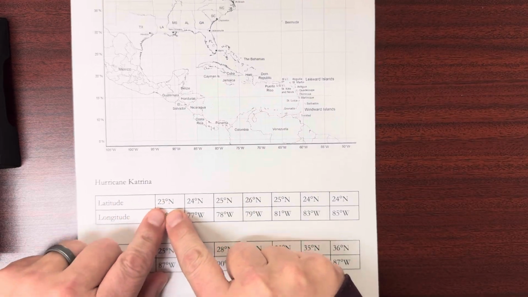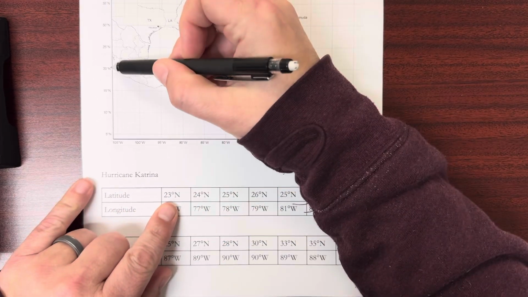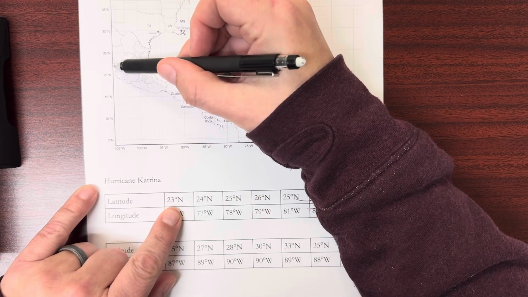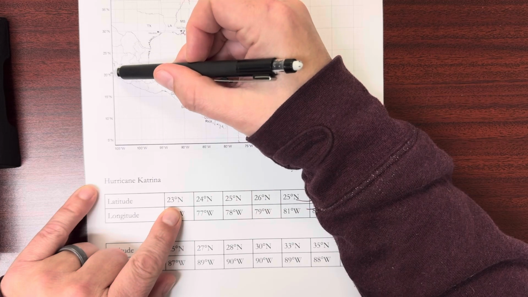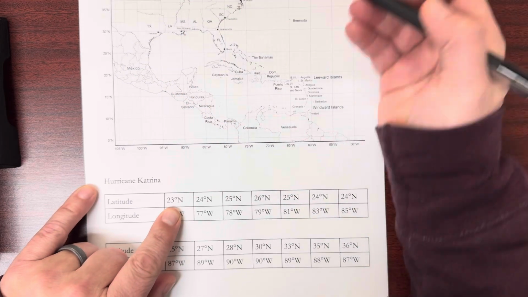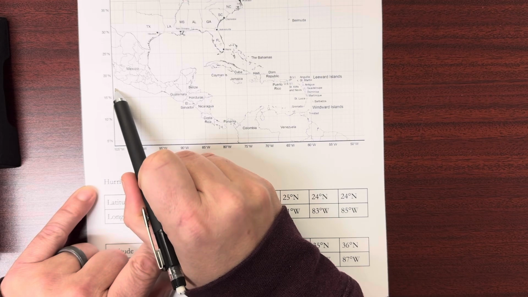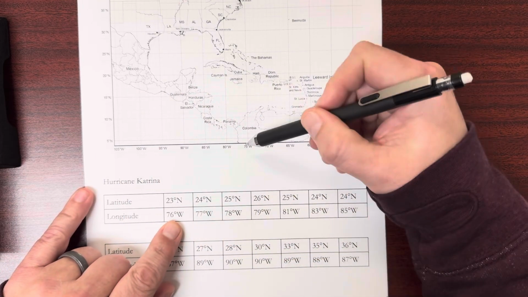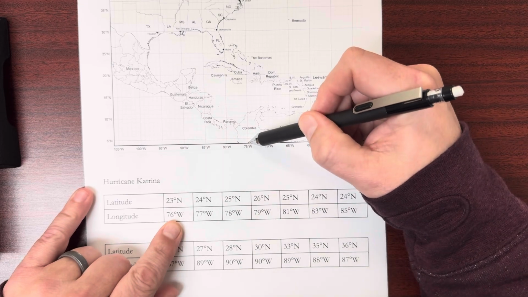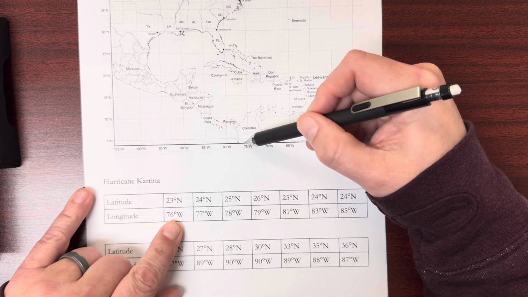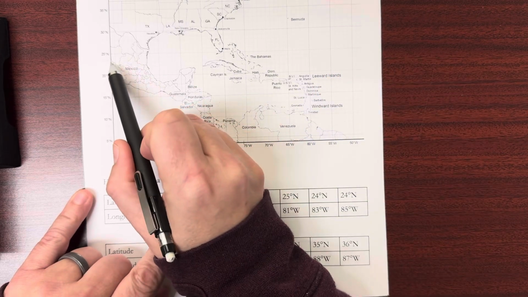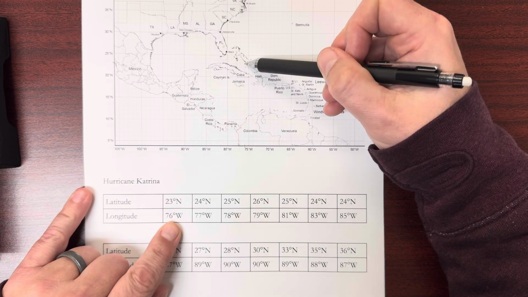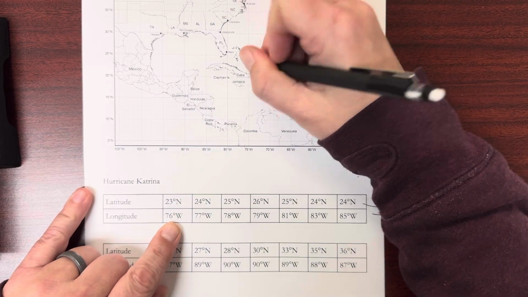Hurricane Katrina, we start at 23 north latitude. So here's 20, here's 25, and each degree is marked by a box, right? So 21, 22, 23, 24, 25. 23 is going to be this third line, right? So right along there. And then 76 west. Here's 75, here's 80. So 76 is just this next one right there. And I said 23 was that one. So we follow up to where they meet here, and we'll put a dot right there.